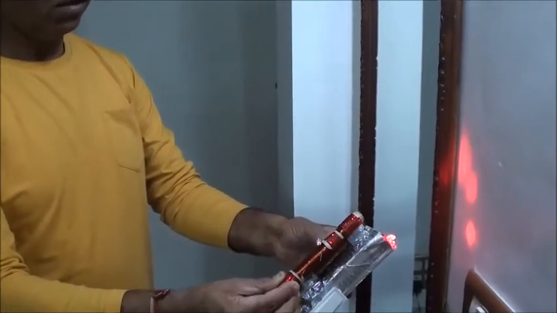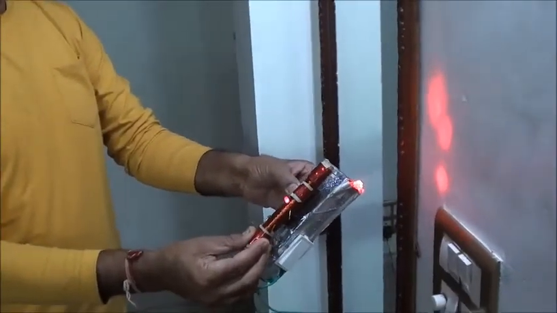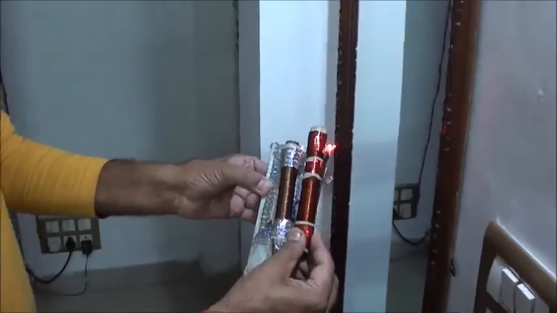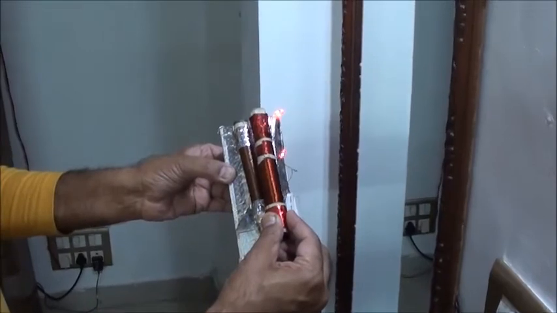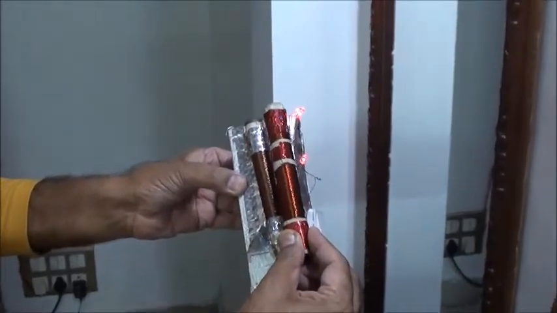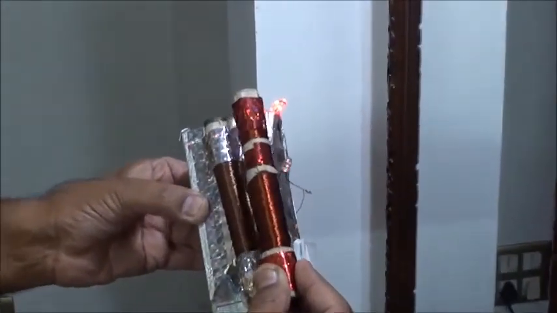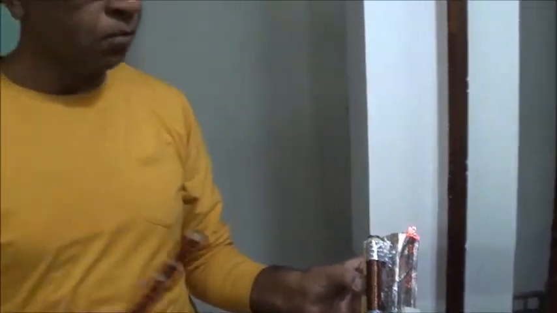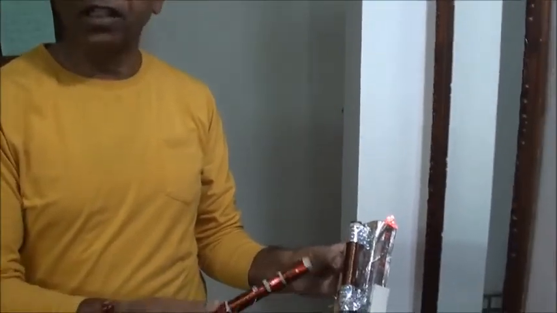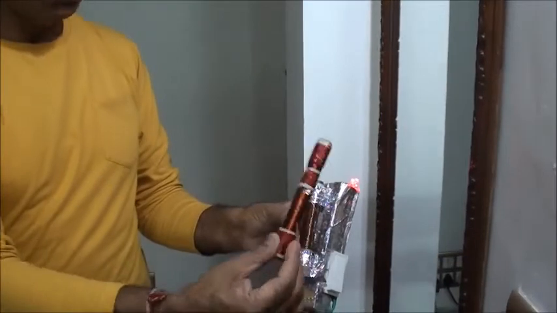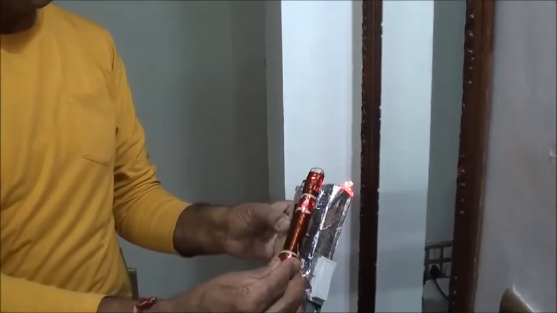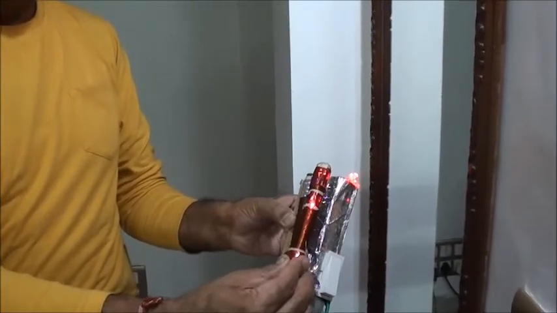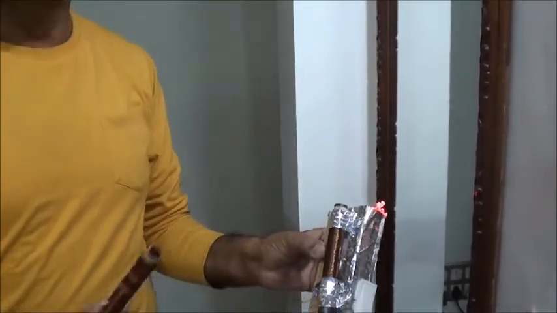So if I move it closer, see now. I'm just bringing it closer to it. There is still some distance. So this is what we call mutual induction. Now the magnetic flux through it is changing. When I bring it closer, the magnetic flux associated with it also changes, and this induces current in the secondary coil, due to which this bulb is lighted.